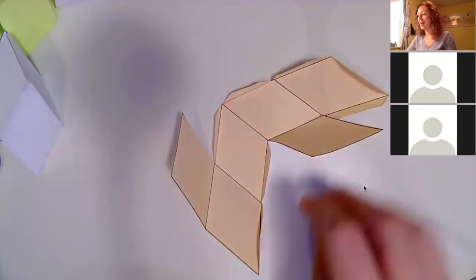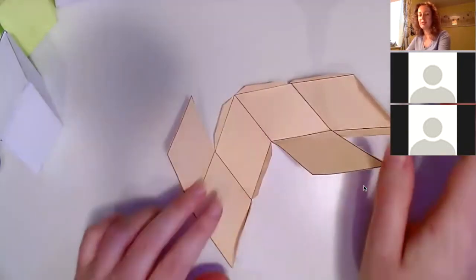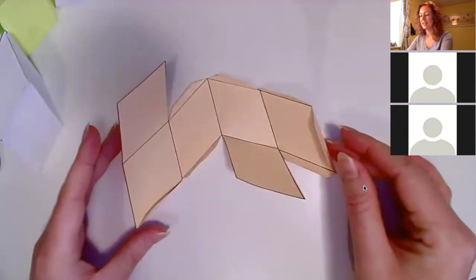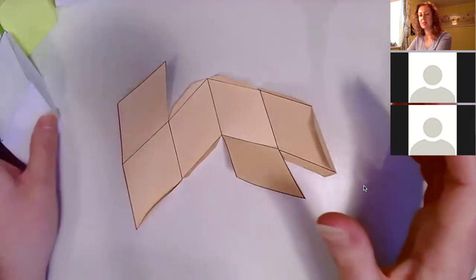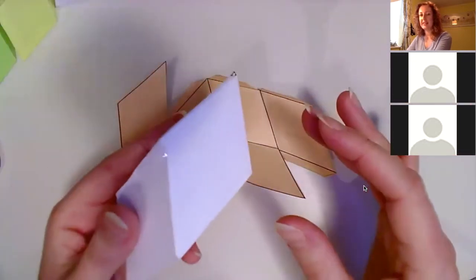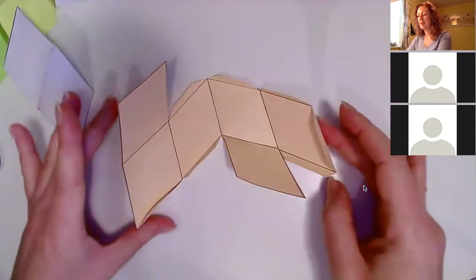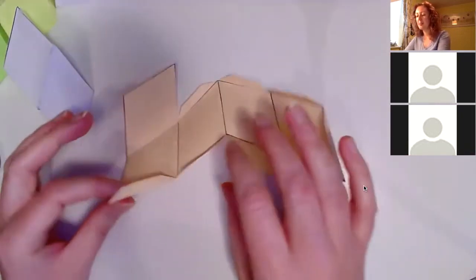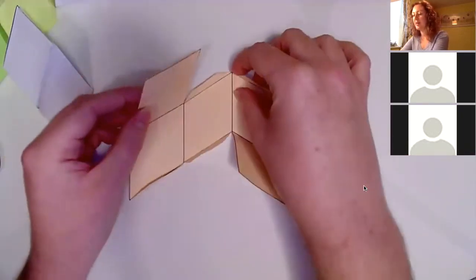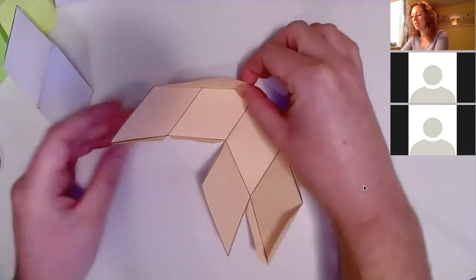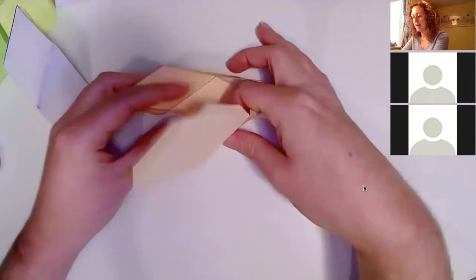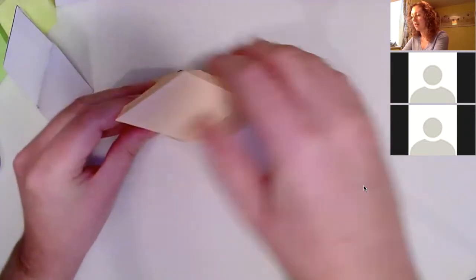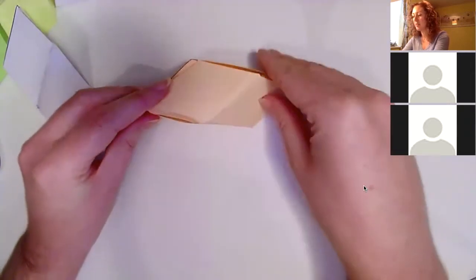Right, so the next step is we want to glue this all together to form our 3D shape. So first of all, we need to have a think about how this is going to look. So we want it to look something a bit like this when it's fully formed. So what I'm going to do is we want to keep our tabs on the inside to make it nice and neat. So I'm just going to fold it inwards so I can see how it's going to look. Okay, so I can see it's going to do something a bit like that.